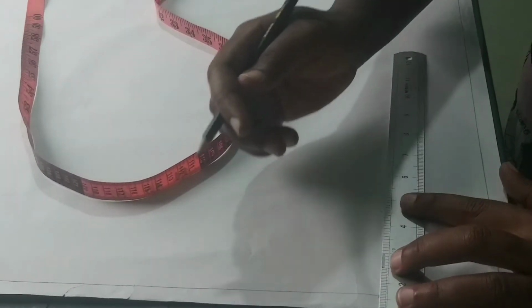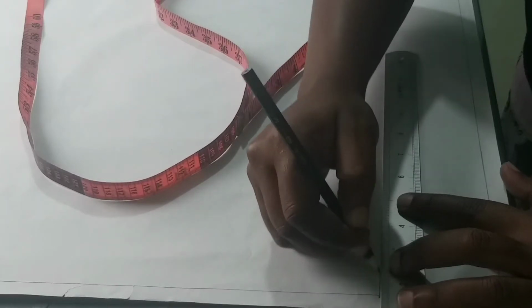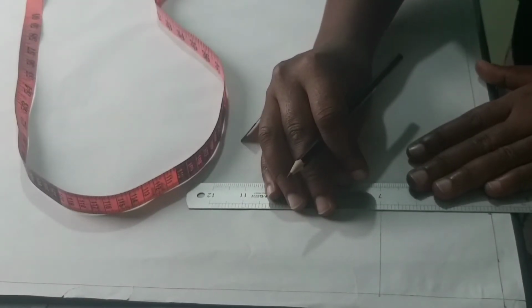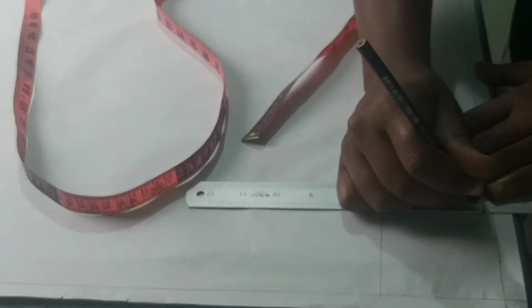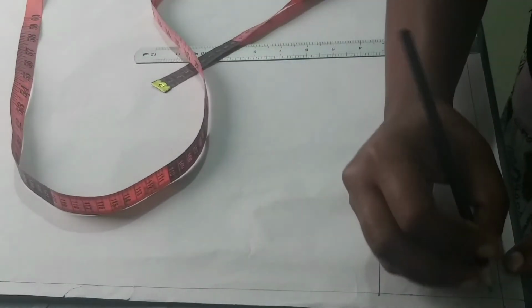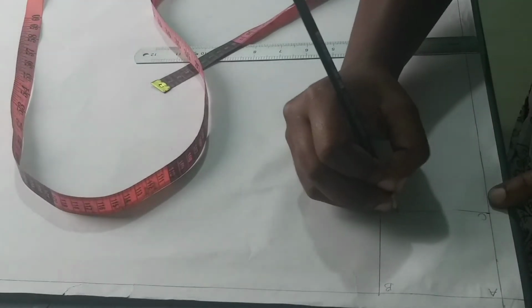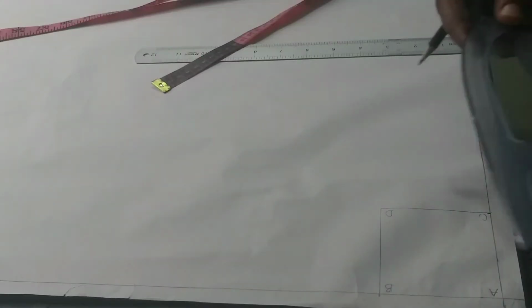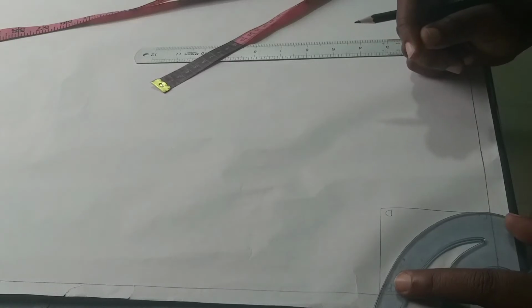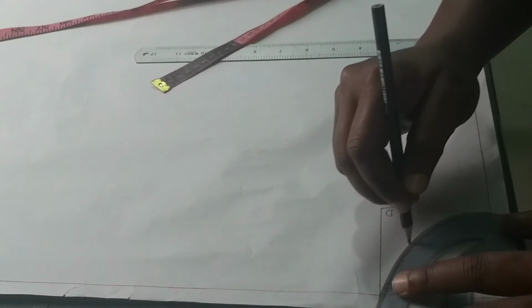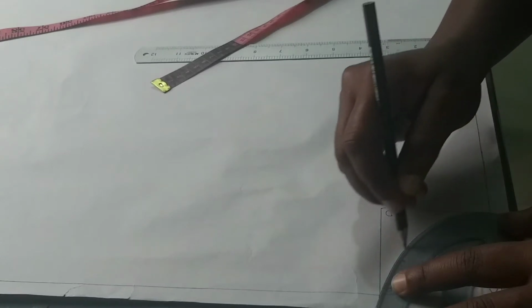And with your ruler, join these 4 points and label them as A, B, C, and D. With your curved ruler, draw the neckline. If you don't have a curved ruler, you can draw freely by hand.